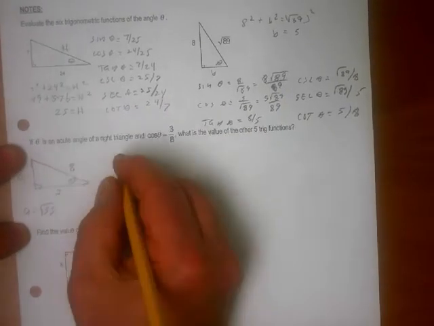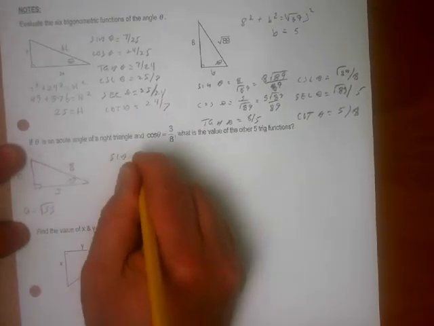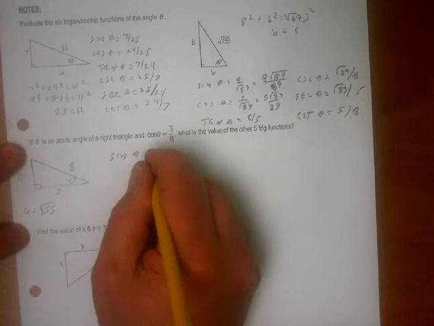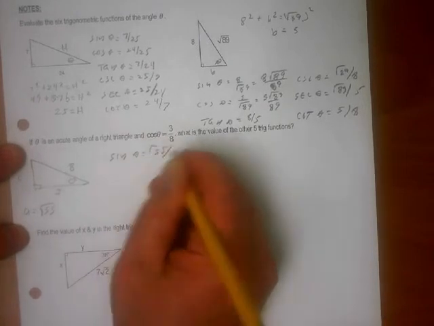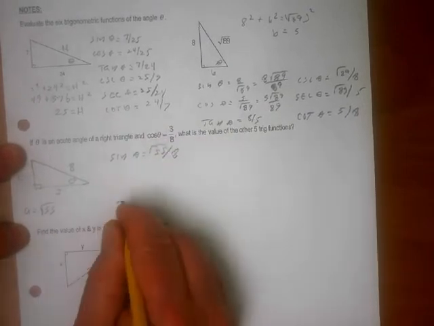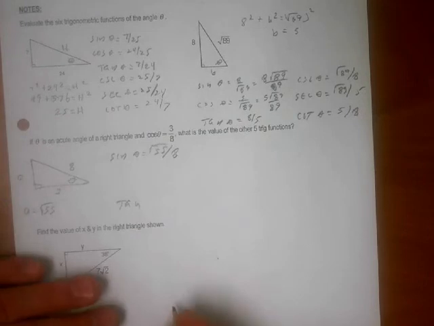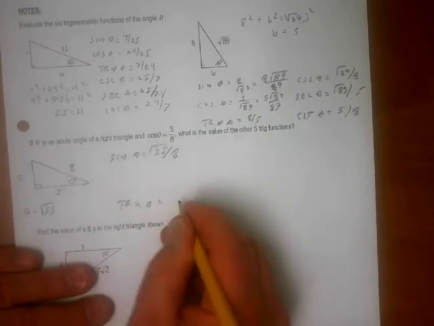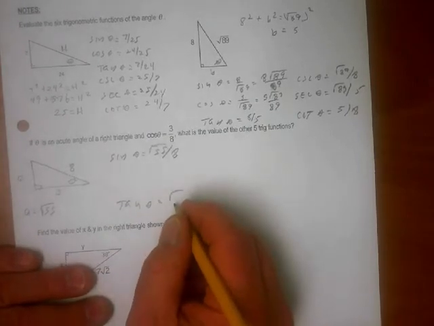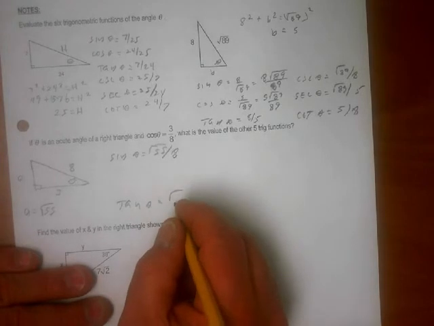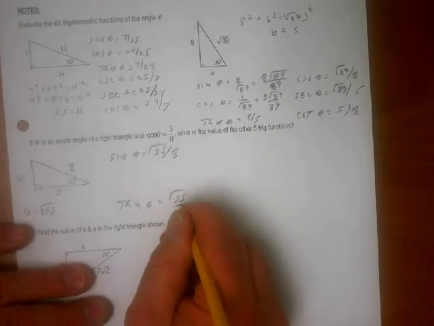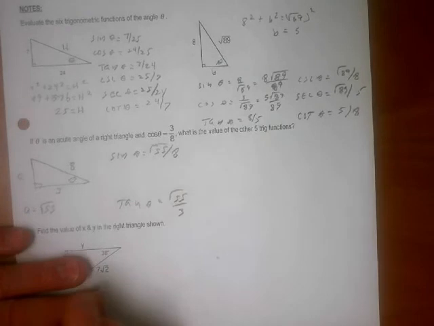Do the same way we did up here. Sine theta is square root 55 over 8. Tangent theta is going to be the square root of 55 divided by 3.